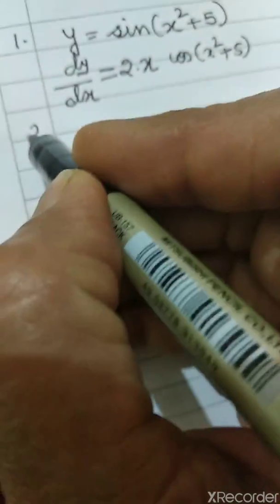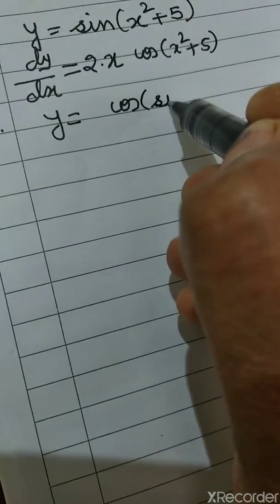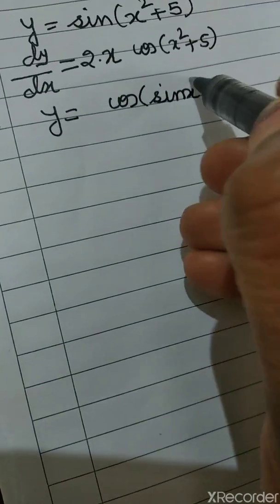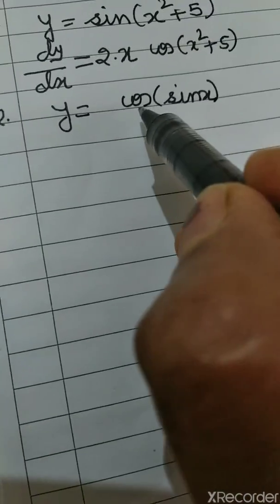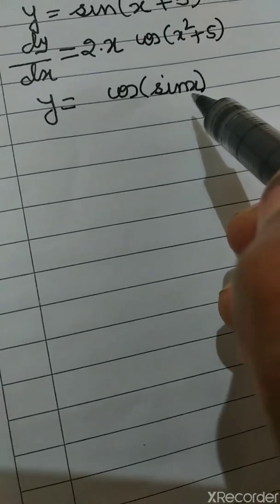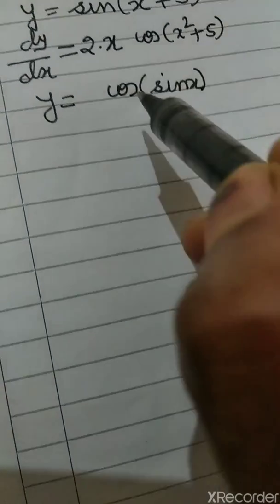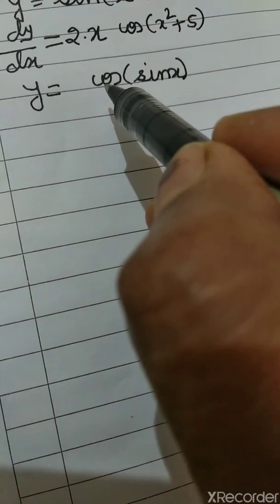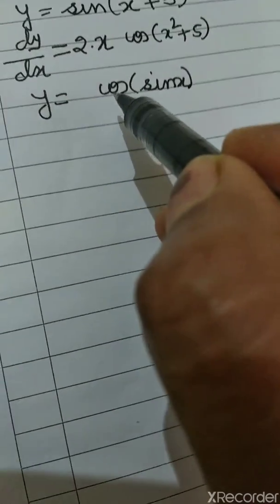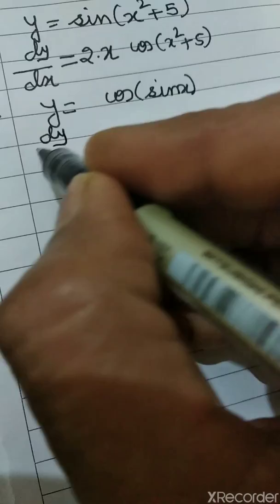Now we come to the next question, the second question. That's y is equal to cos of, listen to the order that I am reading up for the function. It's cos of sine x. So the first function that I read was cos function. When we differentiate y, we differentiate the cosine function first.